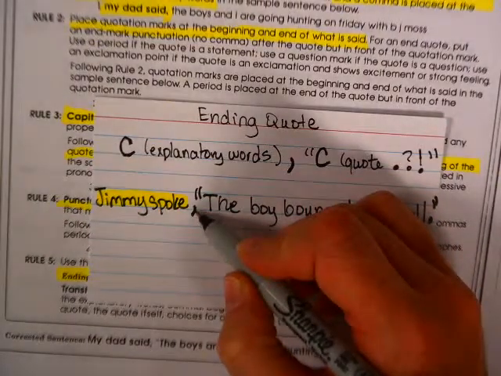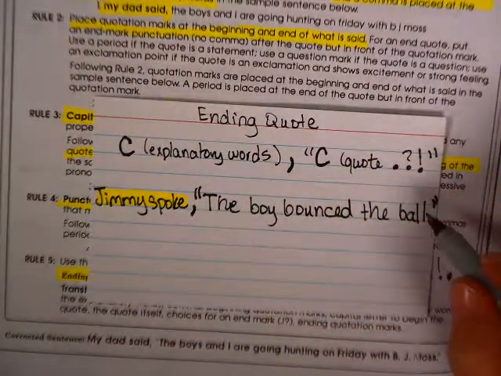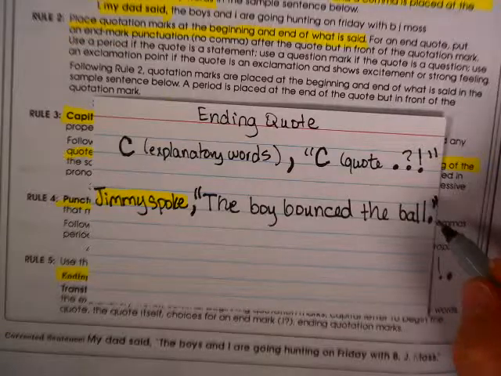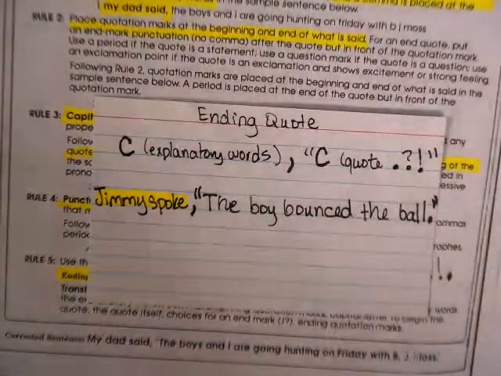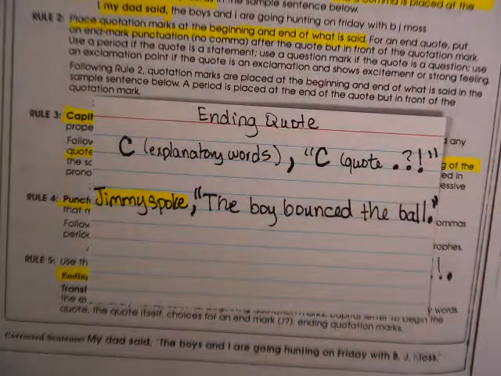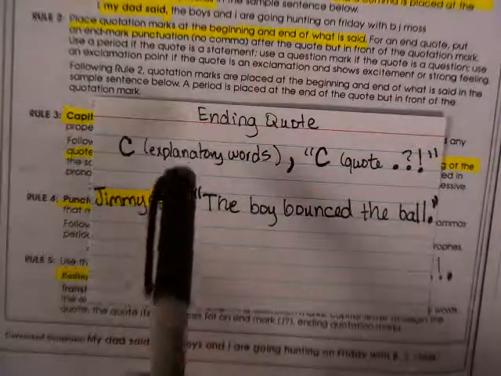Double check, make sure you put your comma to separate. Make sure you have the correct punctuation at the end and it's inside the quotation marks. Okay? What I want you to do is write a simple sentence and do this yourself.